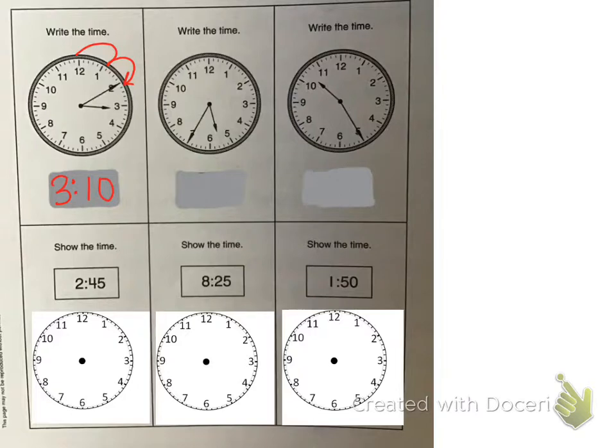Okay. If we look at the next clock, my hour hand is pointing in between the 5 and the 6. So I know that it's 5 o'clock. And now we need to figure out what the minutes are. So counting by 5s, we go 5, 10, 15, 20, 25, 30, 35. So the time is 5:35. Okay, on this last clock, my hour hand is just pointing after the 10. So I know that it's 10. And then for the minutes we're going to count 5, 10, 15, 20, 25. So the time is 10:25.